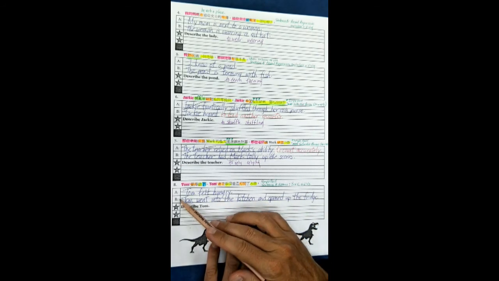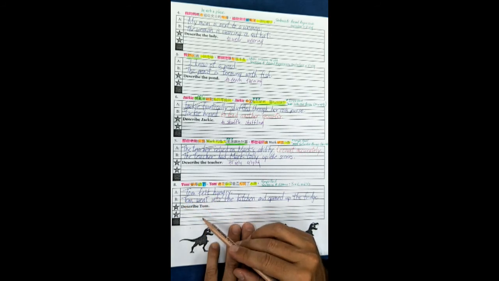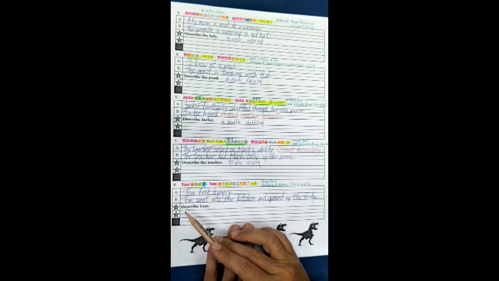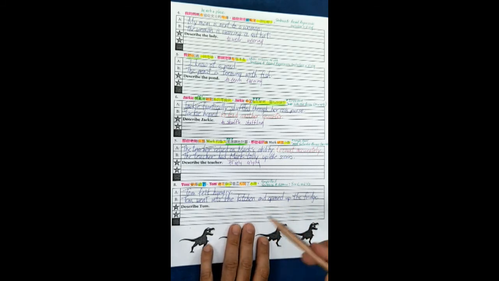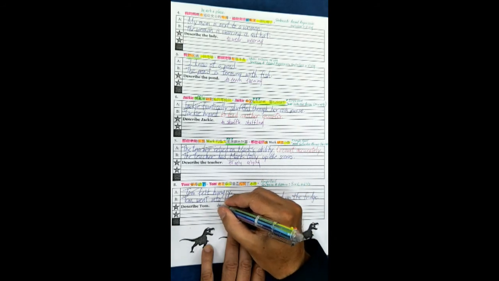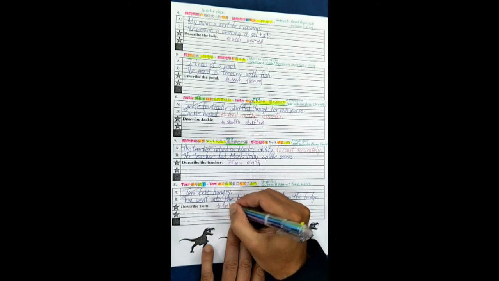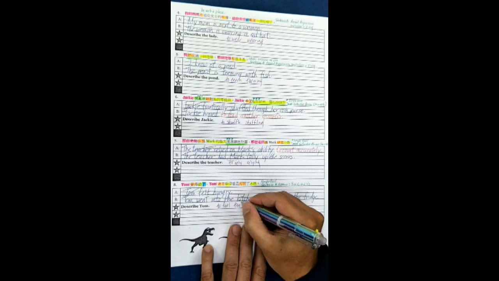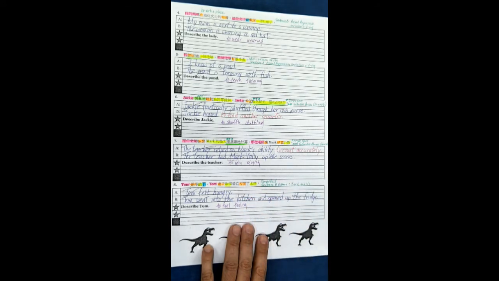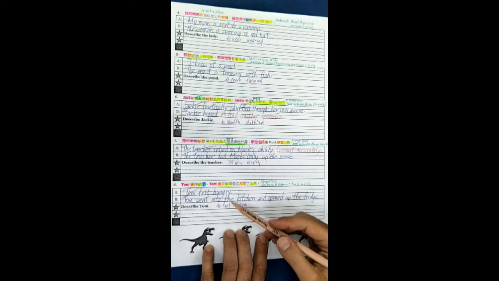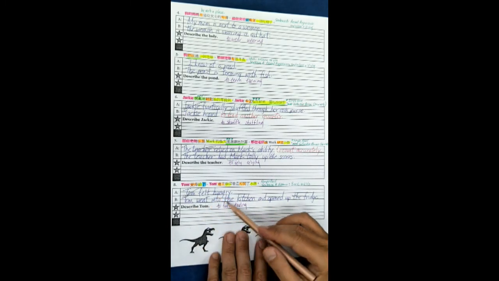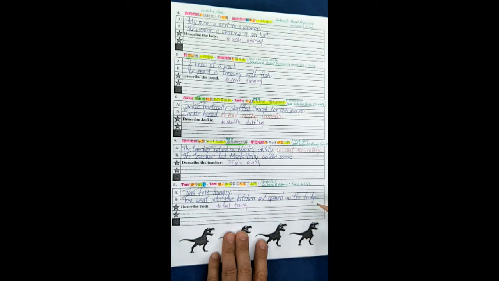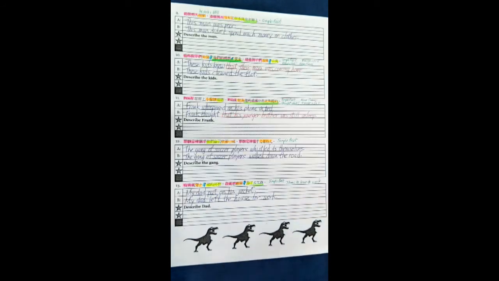Number 8. A. Tom felt hungry. B. Tom went into the kitchen and opened up the fridge. This Tom out. To feel, feeling. Feeling hungry, comma, Tom went into the kitchen and opened up the fridge.